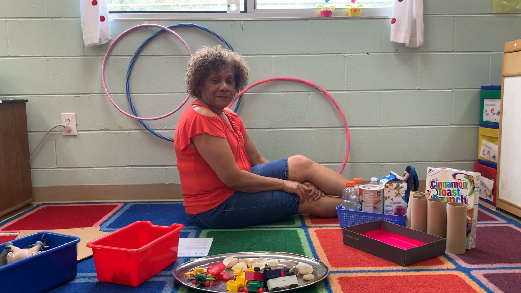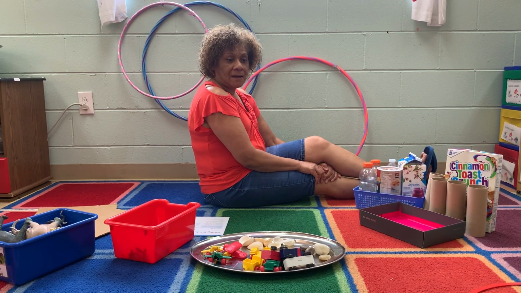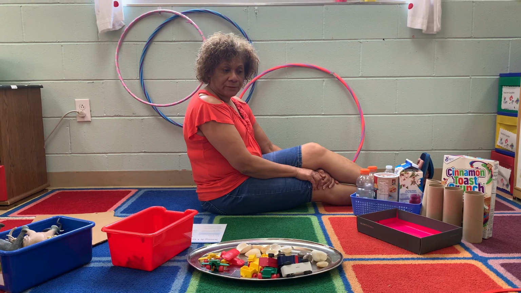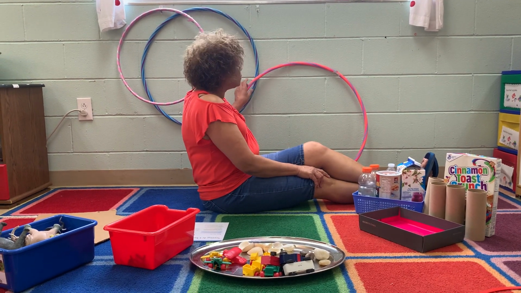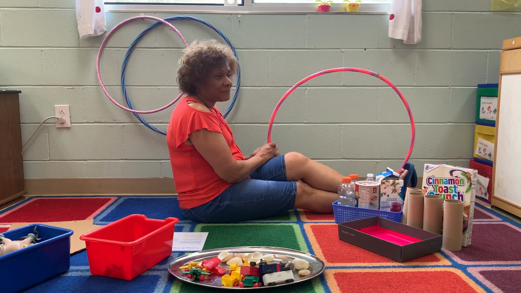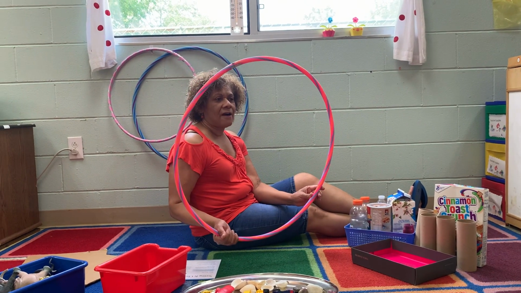Today, we're going to be doing a small group activity, which will be a math activity. Now, I have some things I want to show you to help you with this activity. I have some things that I want you to use for sorting and classifying. Now, the materials that we're going to be using, you can use anything at home that you have.